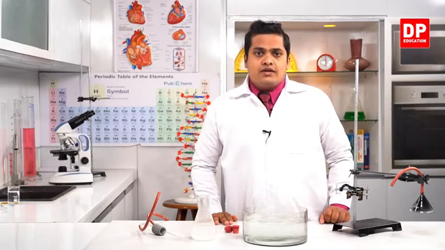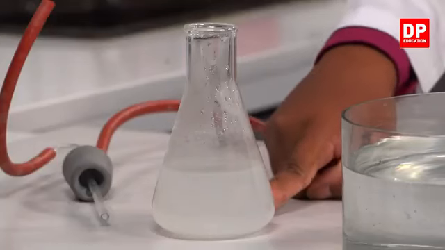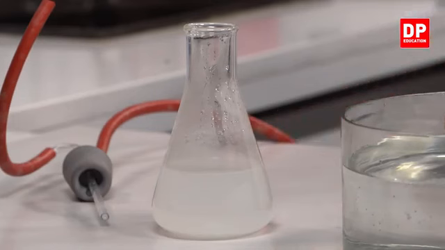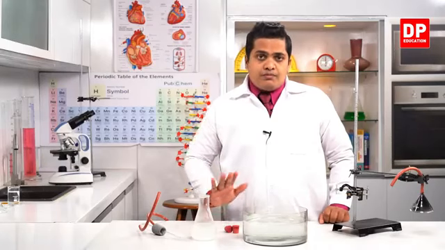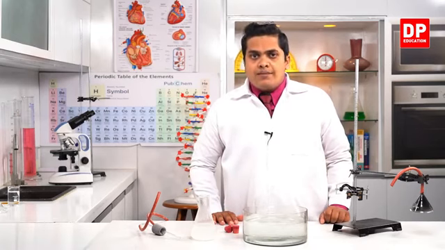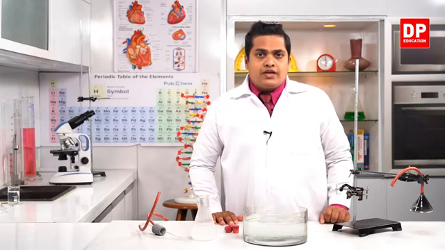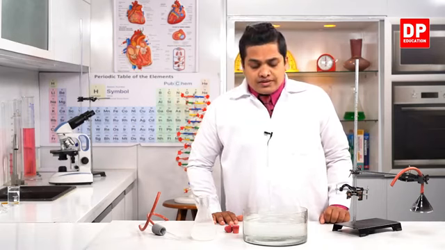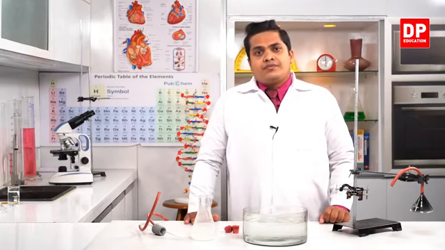So by using this observation, where the color of lime water changes, this observation can be used to identify the presence of carbon dioxide gas during the burning of candle wax.